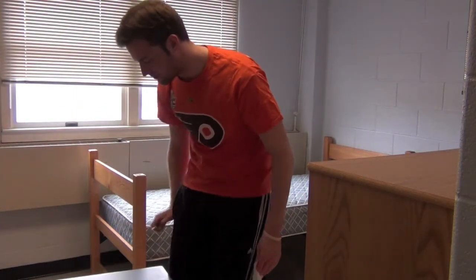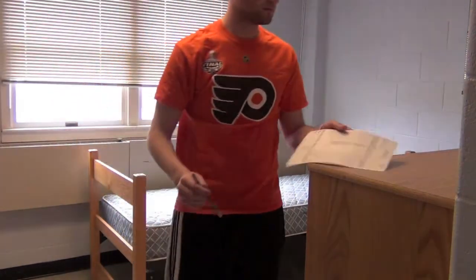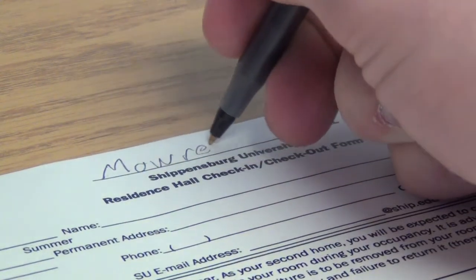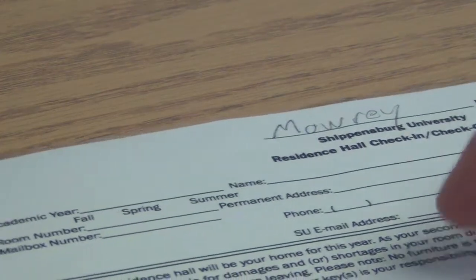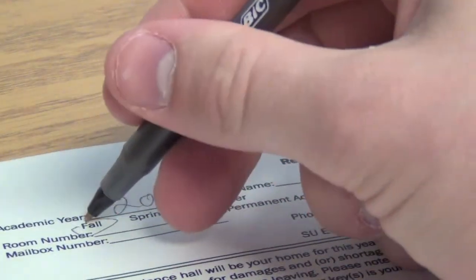Oh, there's a spot. Since I've only spotted one error, I write it down on my paper. This is how the RCR should be filled out. Building name, side of the room checked, and academic semester. Leave the rest blank on top, that's just for the student.